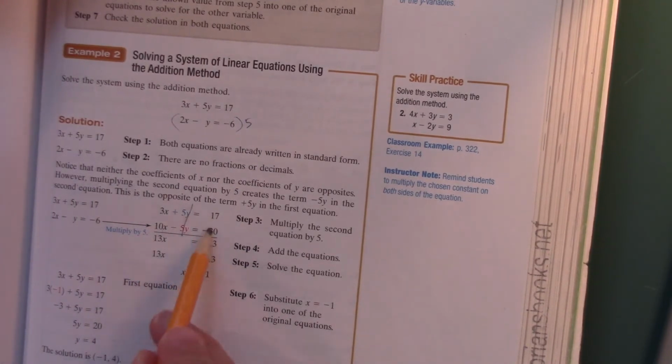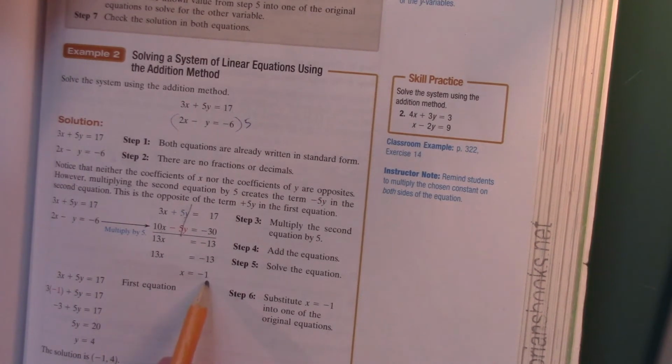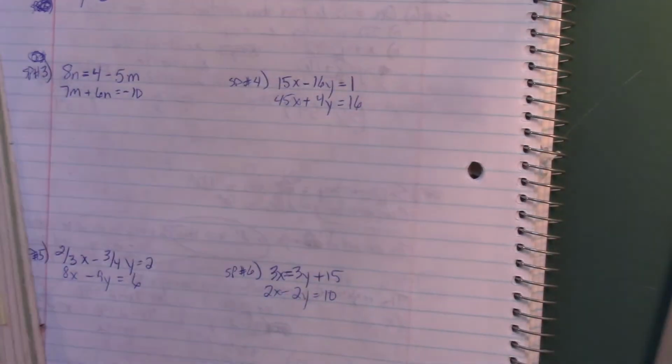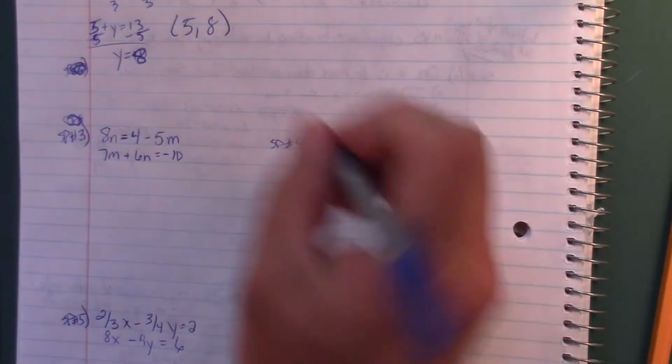Added down. 17 plus negative 30 is negative 13. Of course, divided to get negative 1, and just like everything else, plugged it back in and went for it, right? So let's go to skill practice number 2 here.